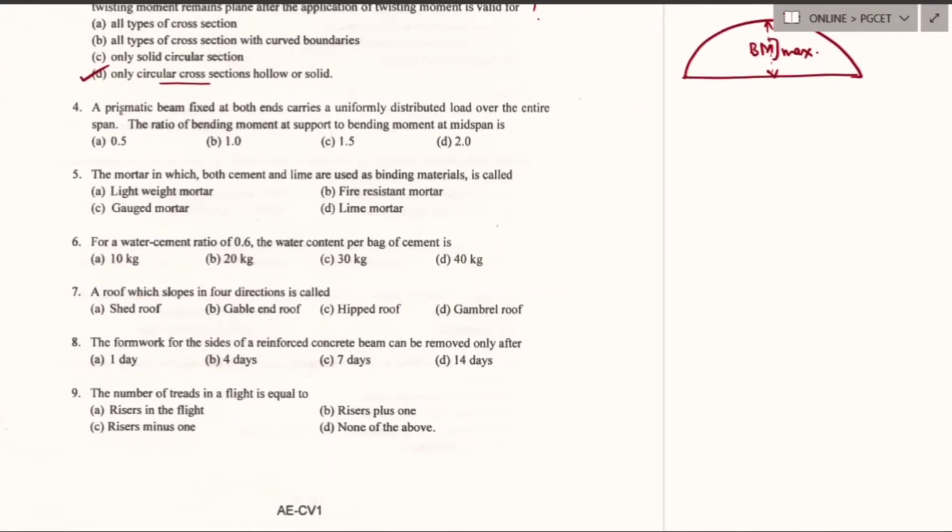Question number 4. A prismatic beam fixed at both the ends carries uniformly distributed load over the entire span. The ratio of bending moment at support to the bending moment at midspan is.